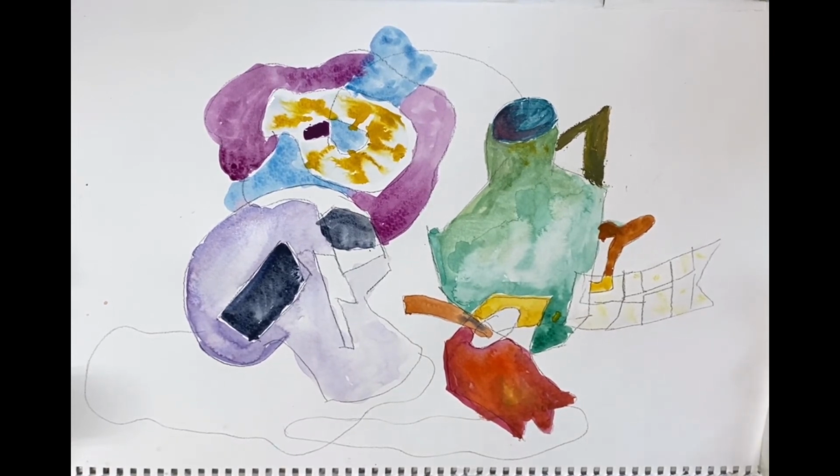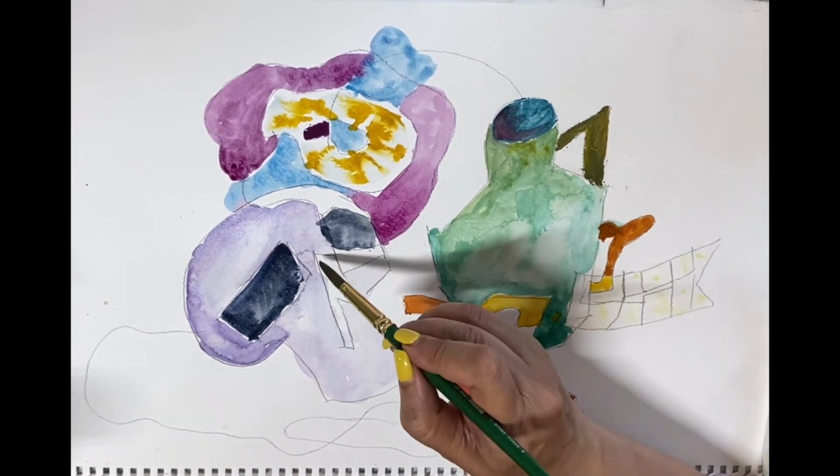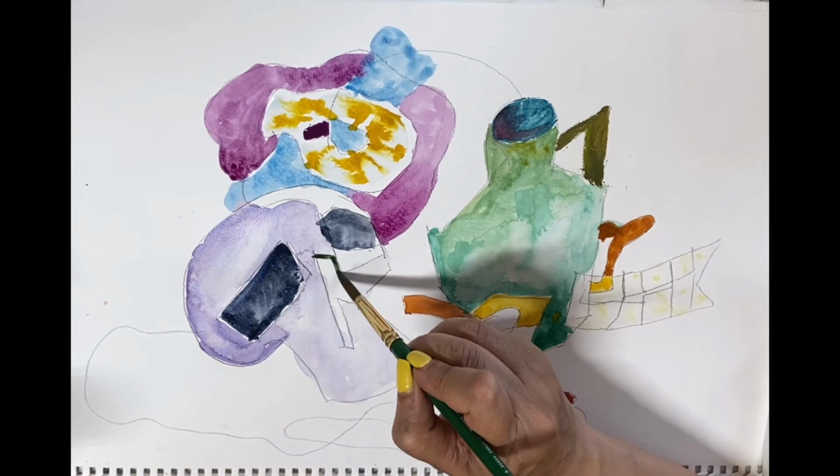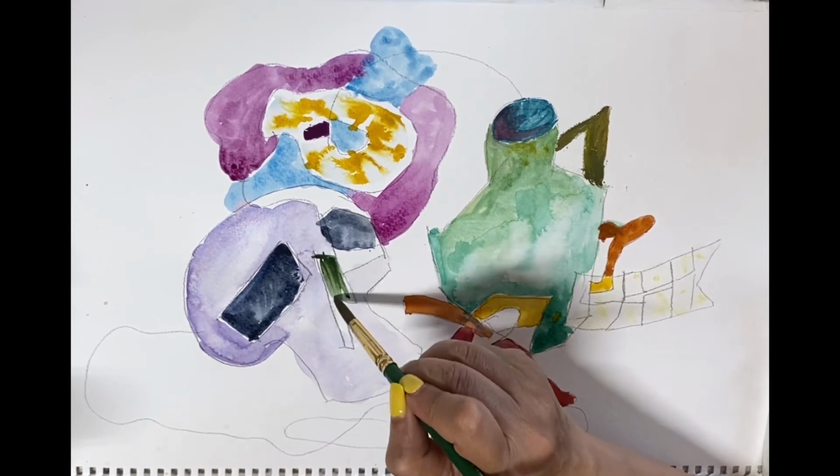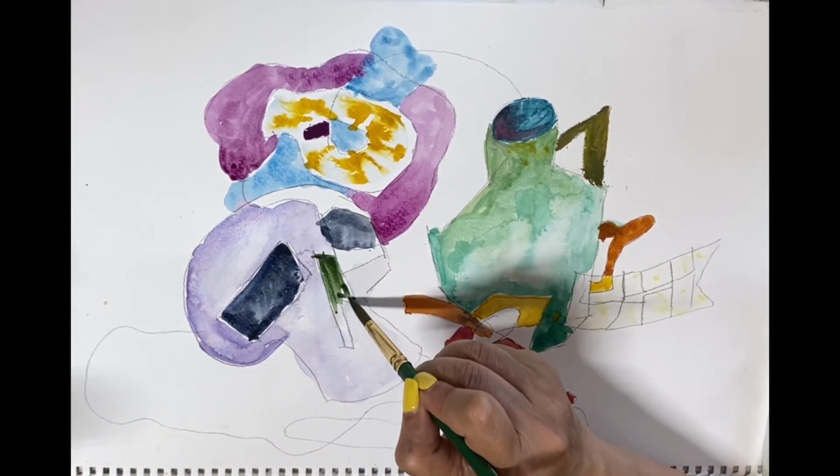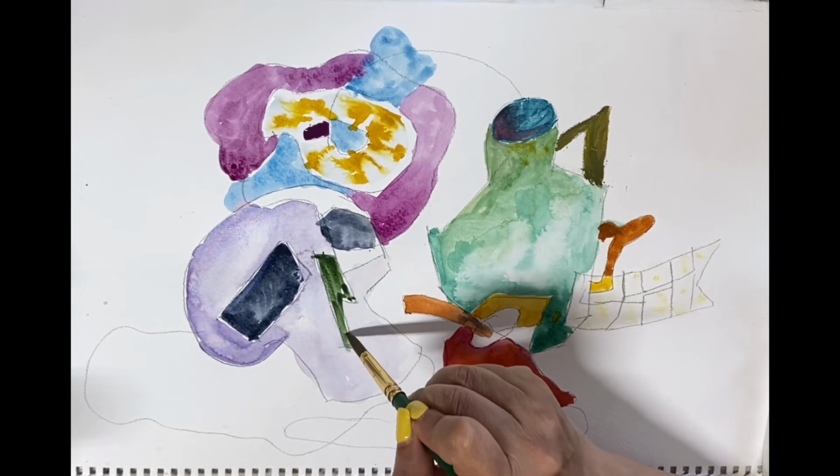For the nasal part, I'm going to change it to a very dark green, and you know that you can use the gradient green and alizarin red to make it dark.